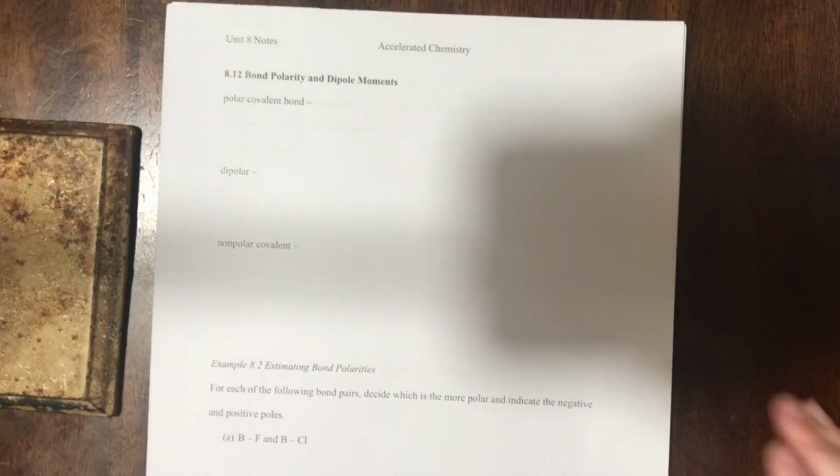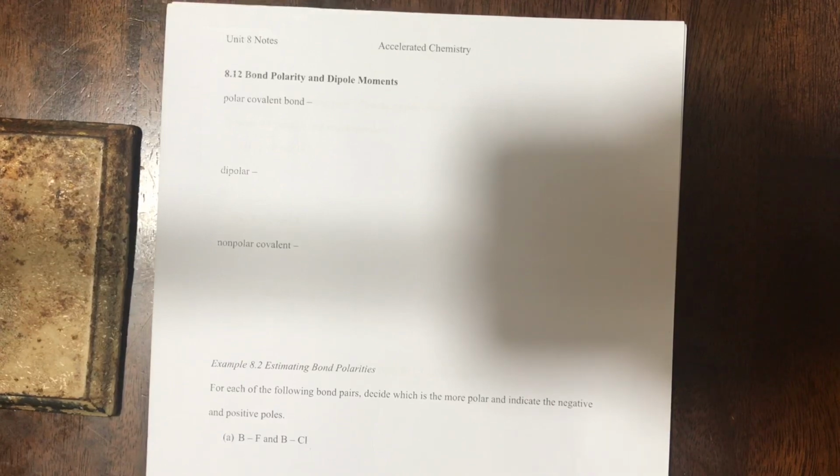Okay, last lesson of this school year, last lesson before workshop in the summer, we are going to talk about bond polarity and molecule polarity.